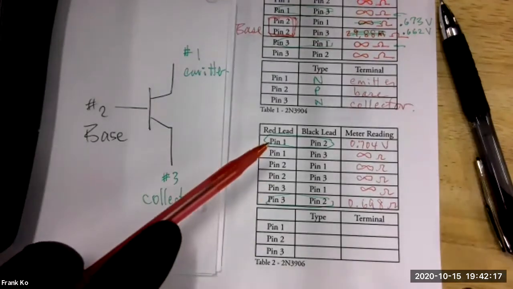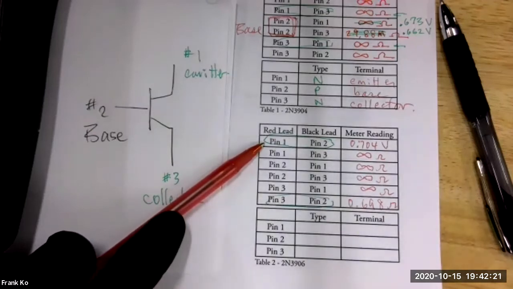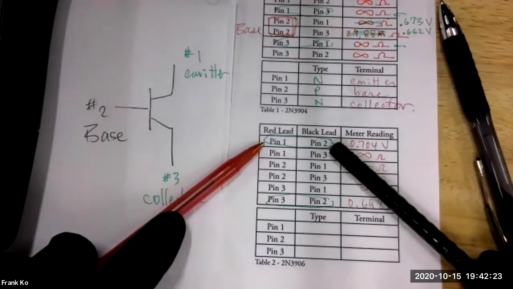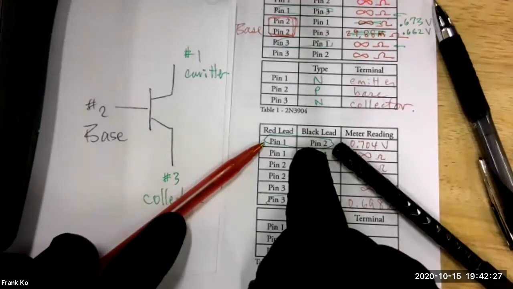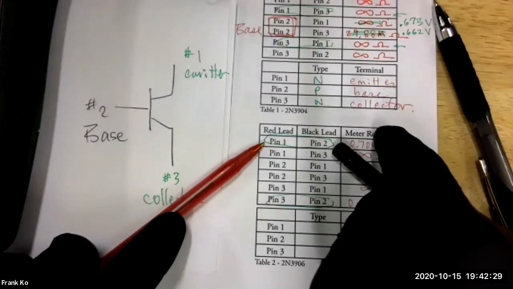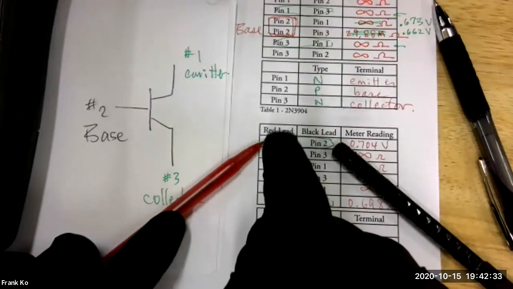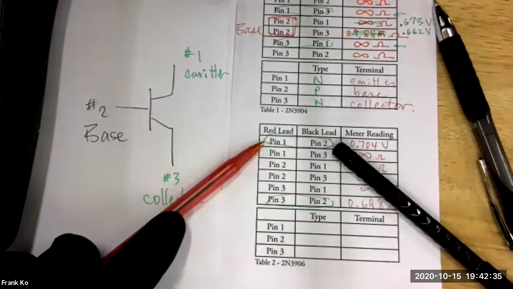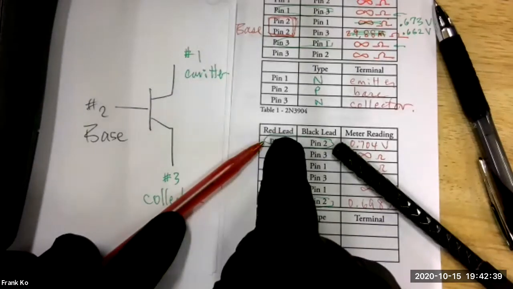Here's the keys to the kingdom. It tells you, right? Red lead is on pin 1, yeah? Black lead is on pin 2, yeah? So when you have this arrangement, it gives you forward bias. This tells you that the positive lead must be on P material, yeah? So this tells you pin 1 must be P material.